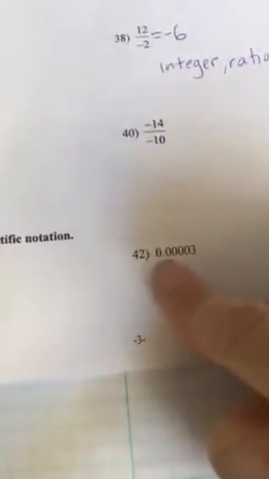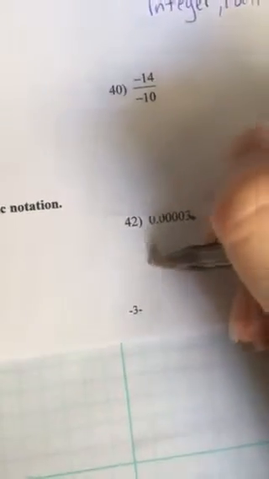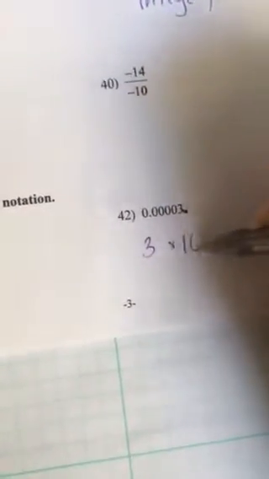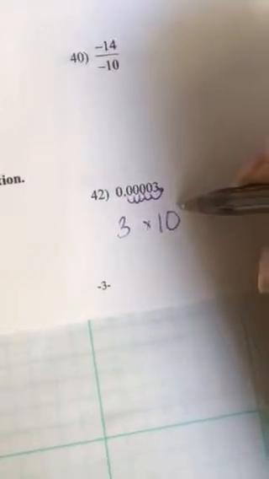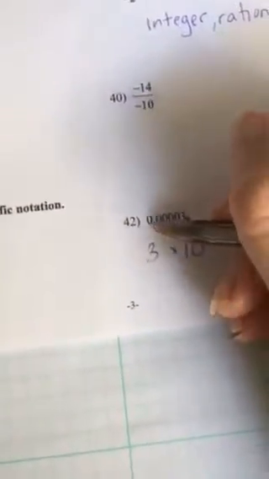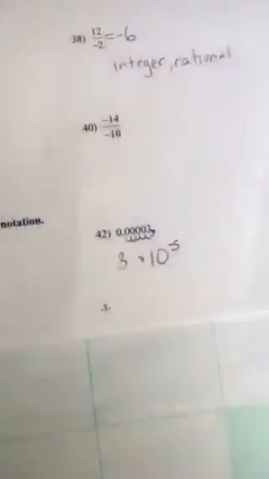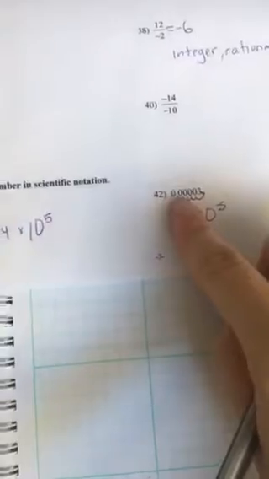Oh, so now here we have a number that's not greater than 1. So I want my decimal to go here, right behind the 3. So I have 3 times 10 to the 1, 2, 3, 4, 5. This would be to the negative 5th power because I started with a number that was less than 1. So if I have a big number, positive exponent, really small number, negative exponent.